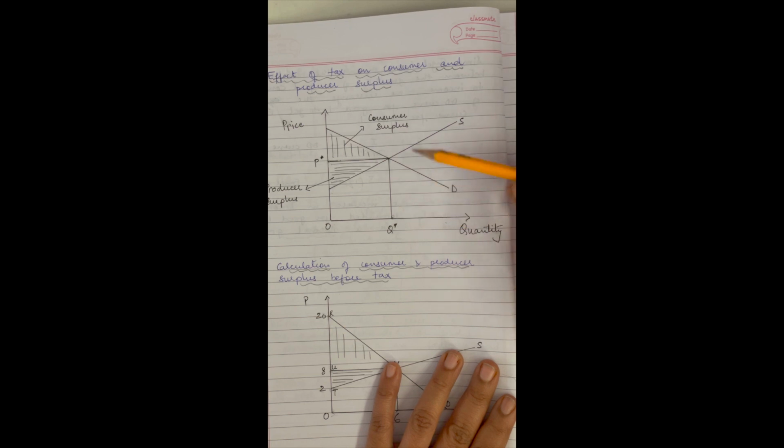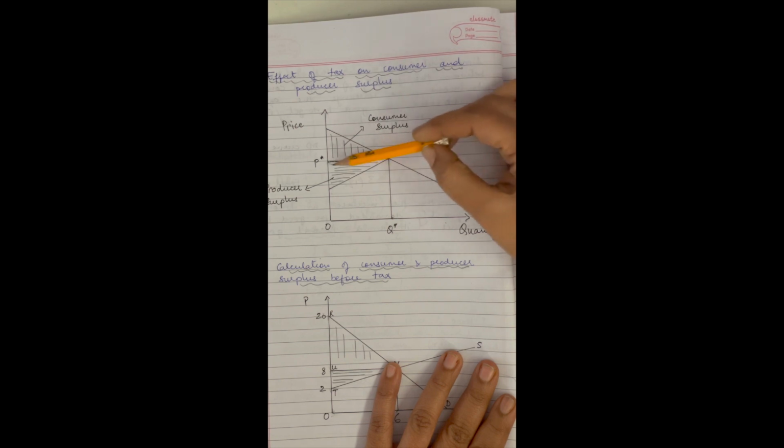All right. Now any area which is above my equilibrium price but below my demand curve, all this area, is my consumer surplus. I have marked it with vertical lines.